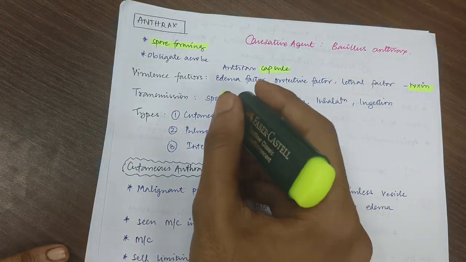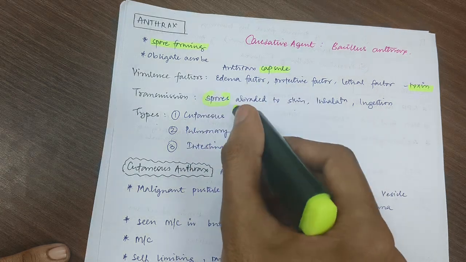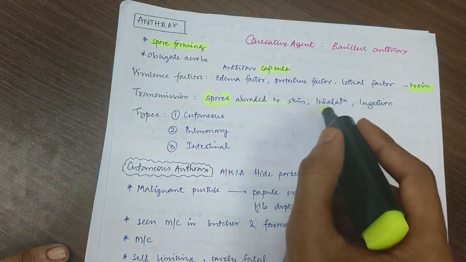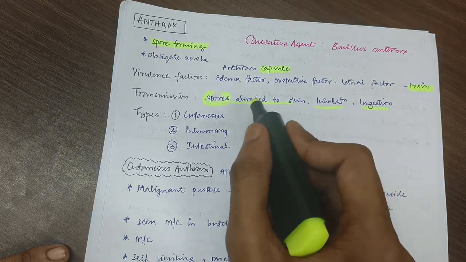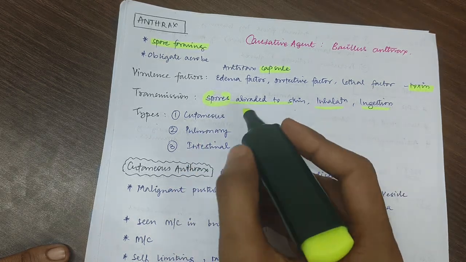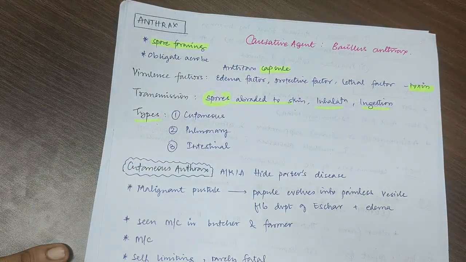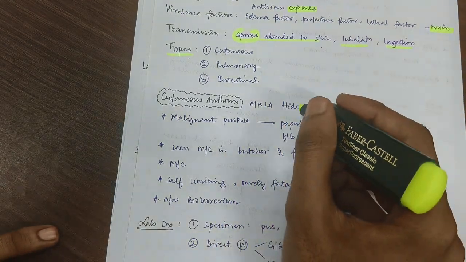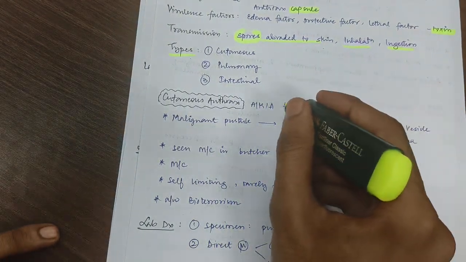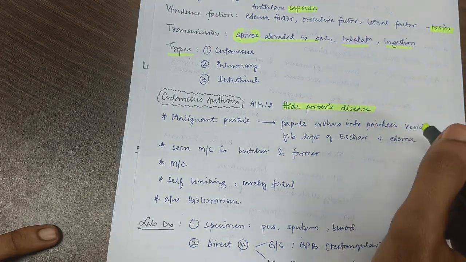Whereas transmission, mainly it is entry of the spore to the abraded skin or inhalation and ingestion. Ingestion will lead to intestinal, inhalation will lead to pulmonary, direct contact to skin will lead to cutaneous. That is what the types are. Cutaneous anthrax is the most commonly seen. That is Hide porter's disease. It's called Hide porter's disease.